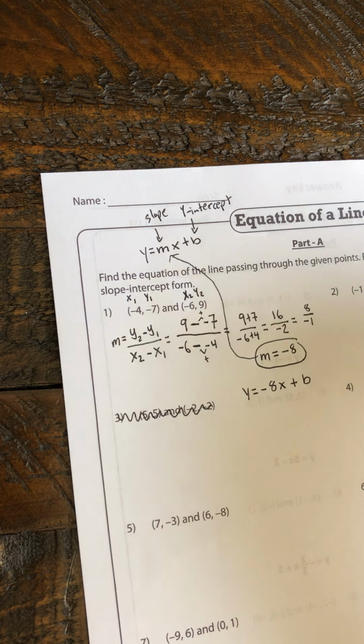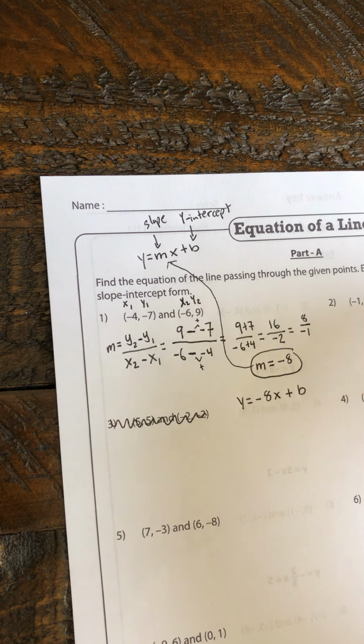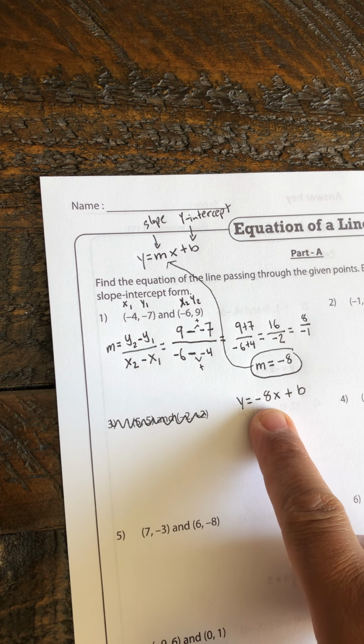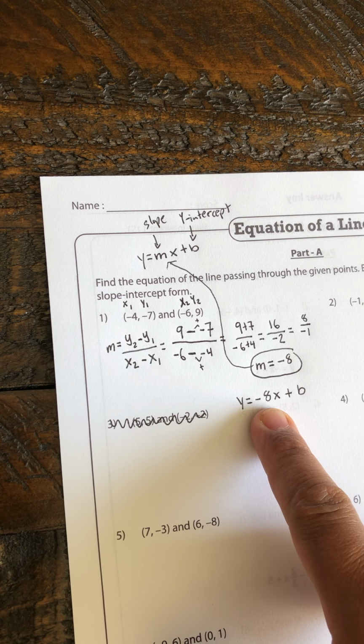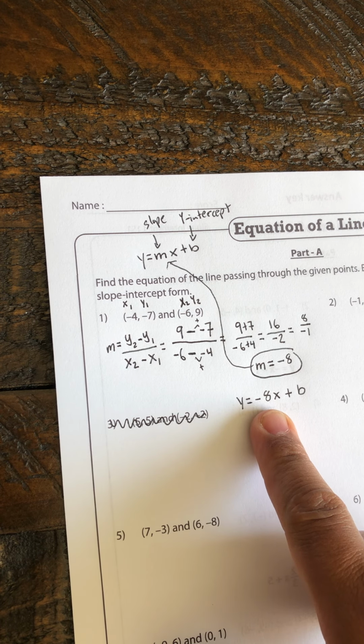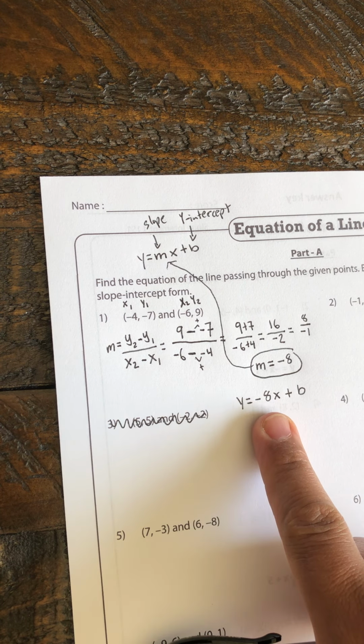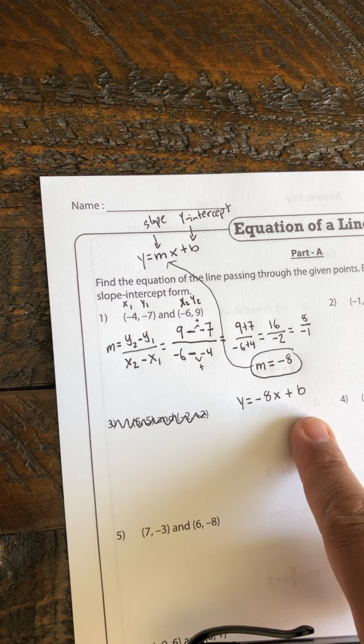Okay, so if you remember, the GED test is mostly multiple choice. So you're looking for anything that has a -8 right there, and those options will stay alive. You can eliminate the other options. If there's only one that has a -8 here, then you're done. You don't even have to find the b.